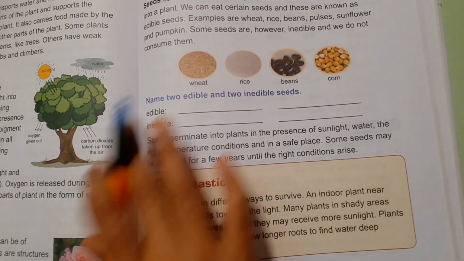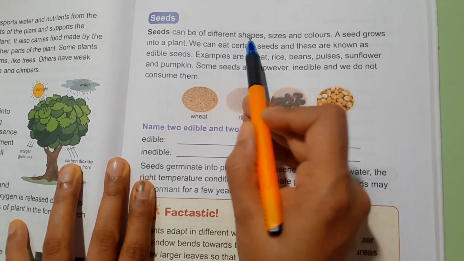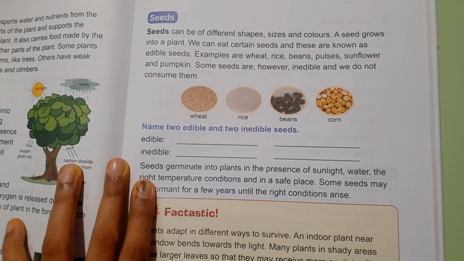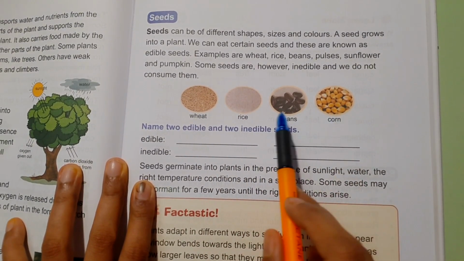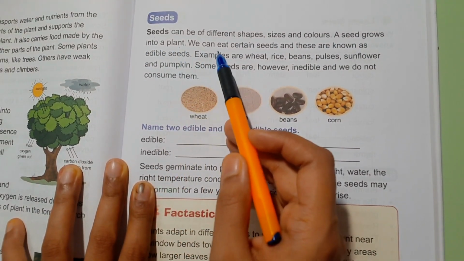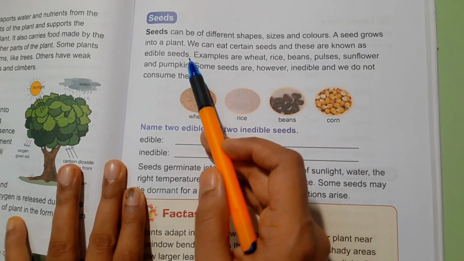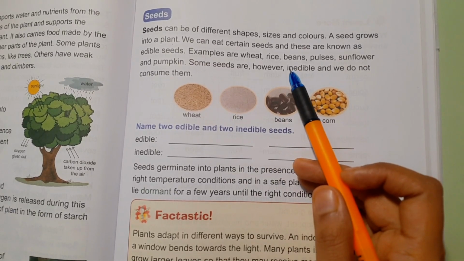Now the next part is seed. Seed can be of different shapes, size and colors. So you see these are the seeds. You can see these are of different shapes, sizes and color. A seed grows into a plant. We can eat certain seed and these are known as edible seeds. So we have edible seeds and we have inedible seeds.